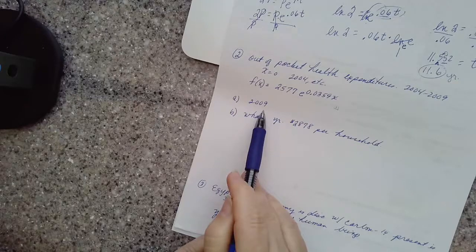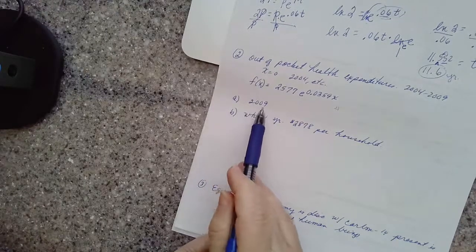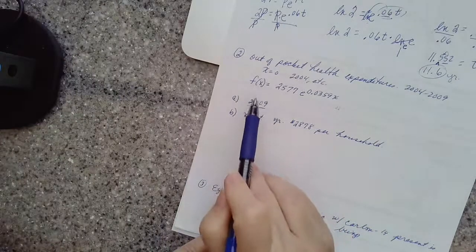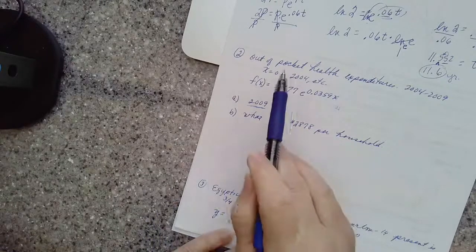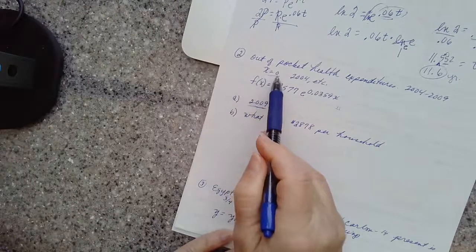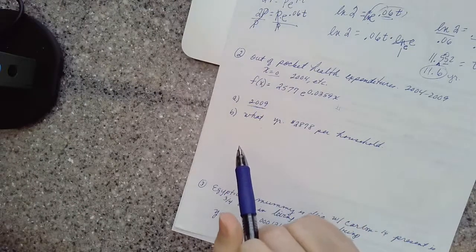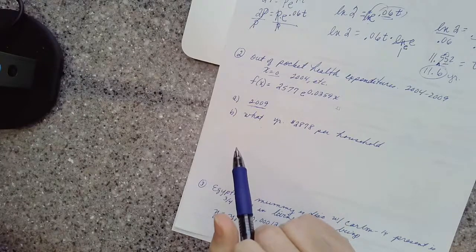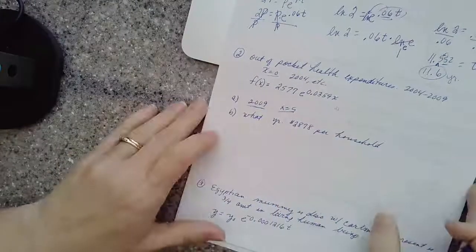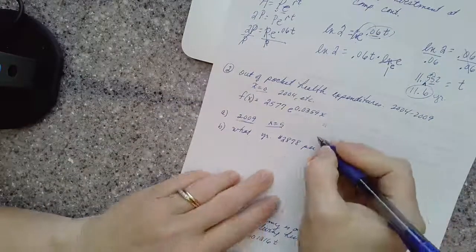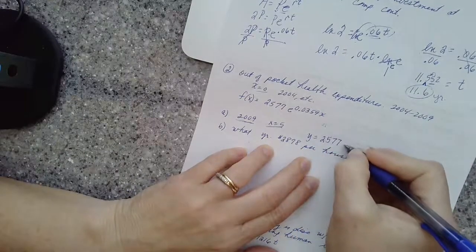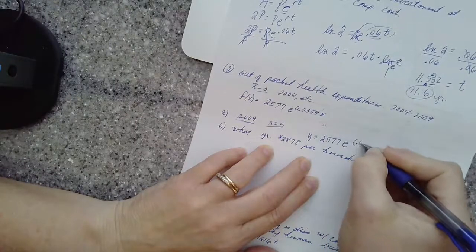So we can't plug in 2009 for x because it refers to smaller numbers. The year 2004 is 0, so 2005 is 1, 2006 is 2, 2007 is 3, 2008 is 4. So 2009 is x equals 5. It means plug in x equals 5 to this model. So we input 5 right there. It'll be y, or f of x, equals 2577, which we have on our calculator, e to the 0.0359 times 5. Those are the inputs to our calculator. So how's that look? y equals 2577.